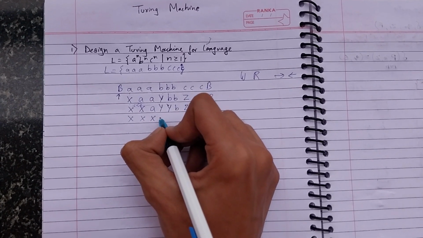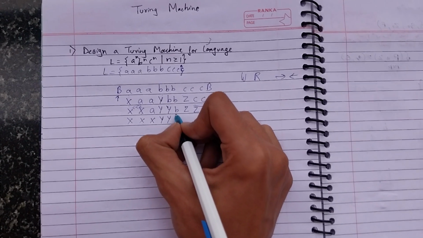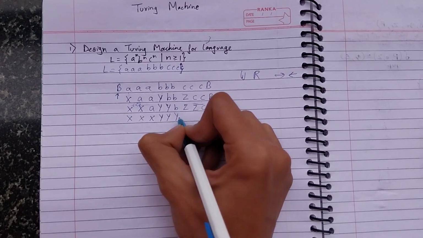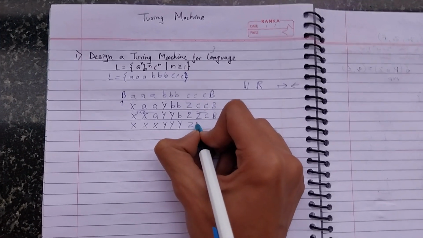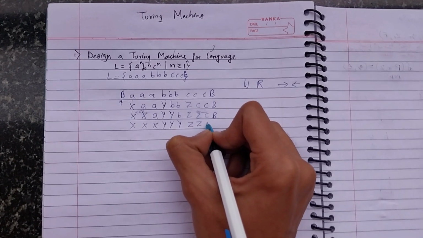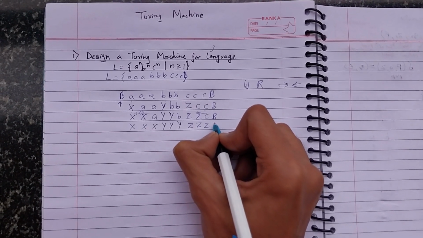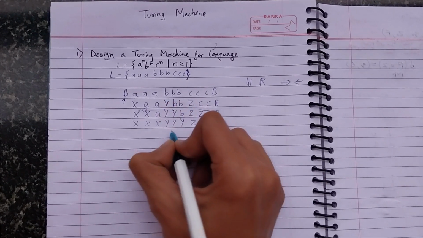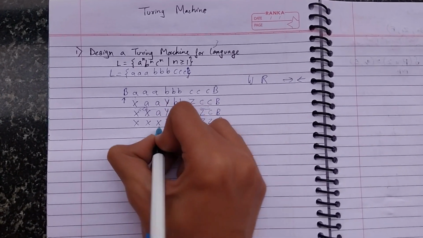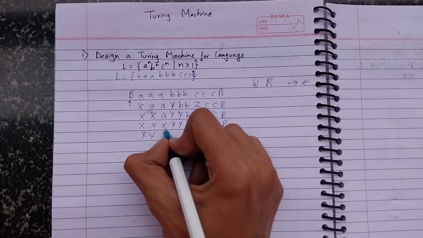a will be converted to x, and y keep as it is. Then the first b will convert to y, and any number of later b's keep as they are. Then z, keep it as it is. When you get the first c, you change it to z, and then this will be blank. When you reach blank, you go back till you reach the first x. The first x is here, and now your pointer is here.